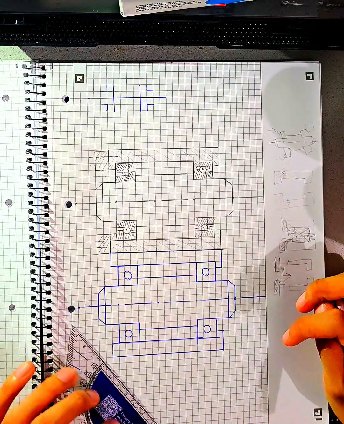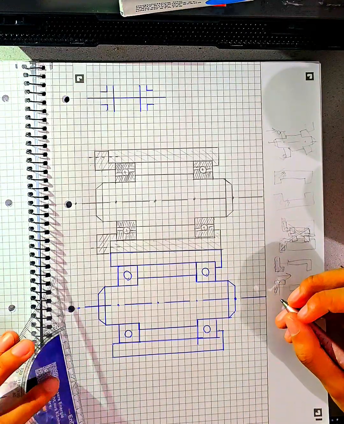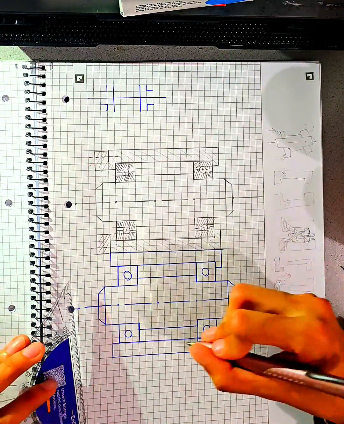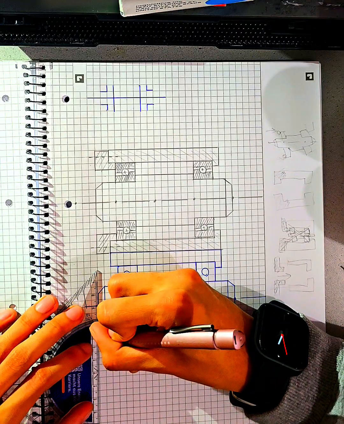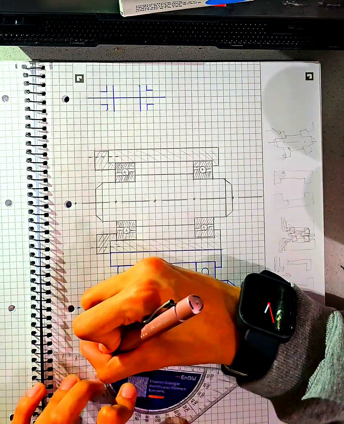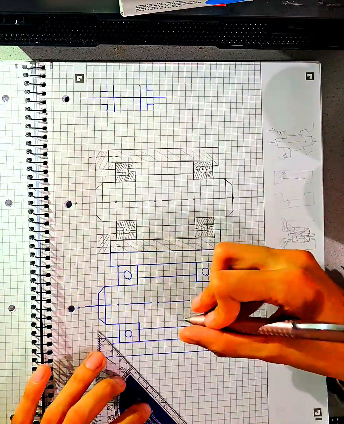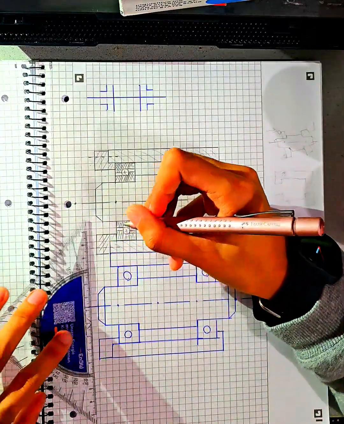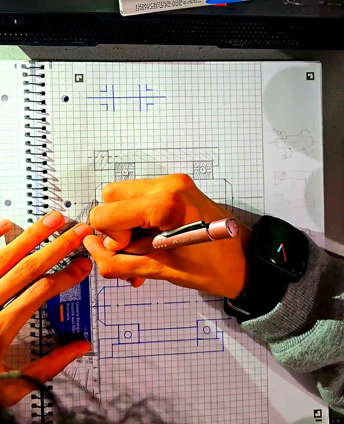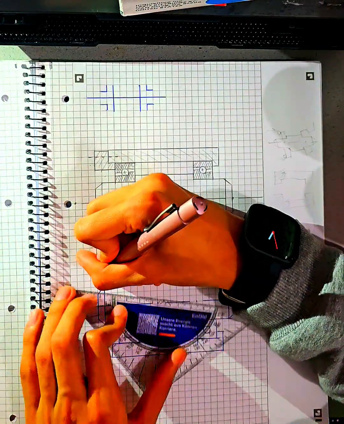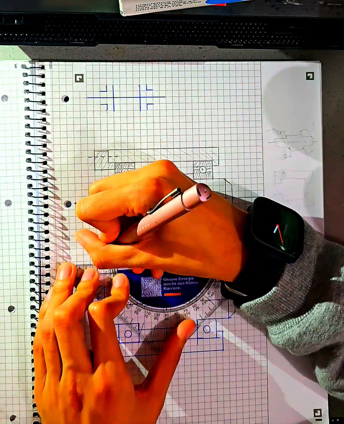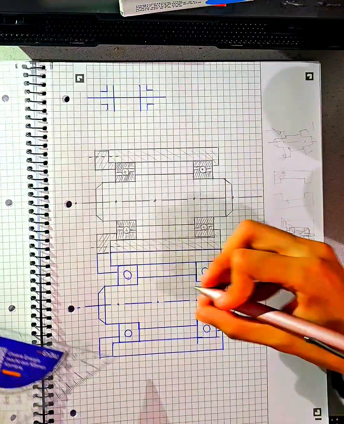This part of the housing is pretty bad, but whatever. There we go. Let's do the shading.